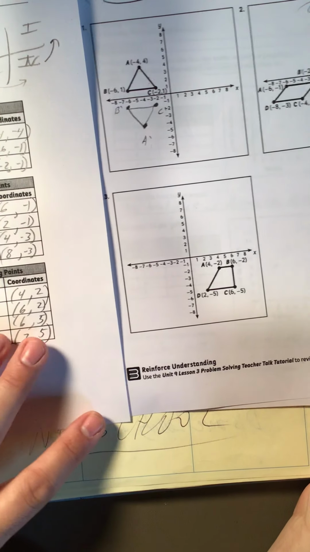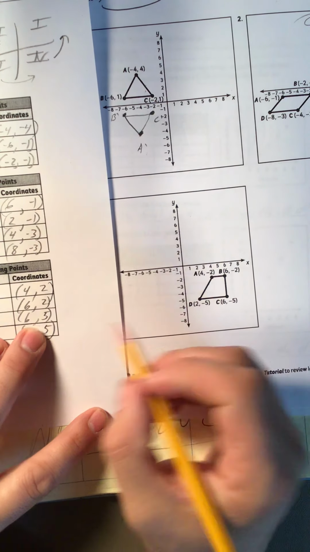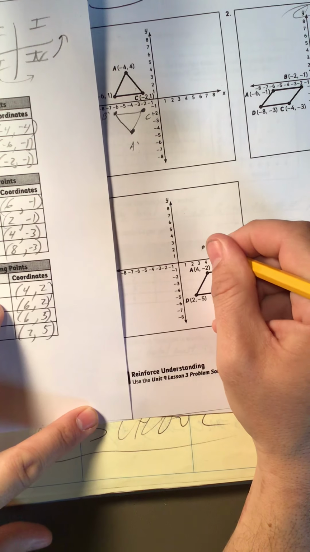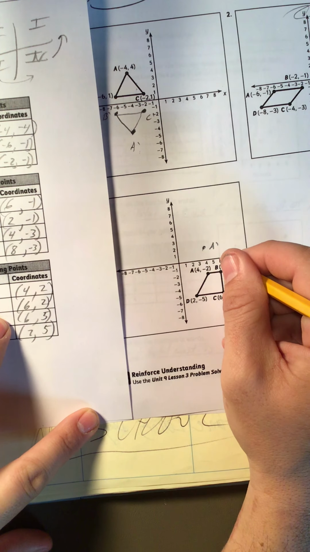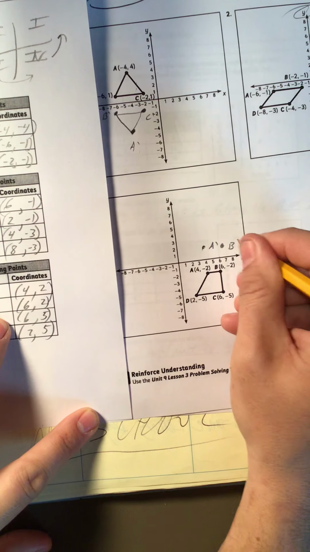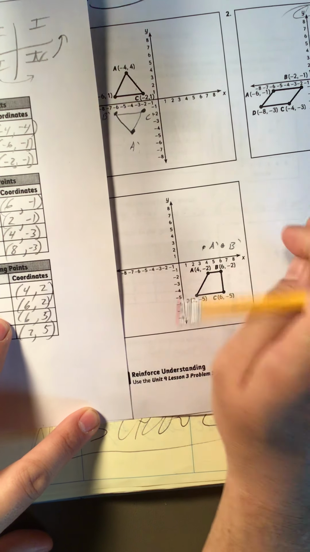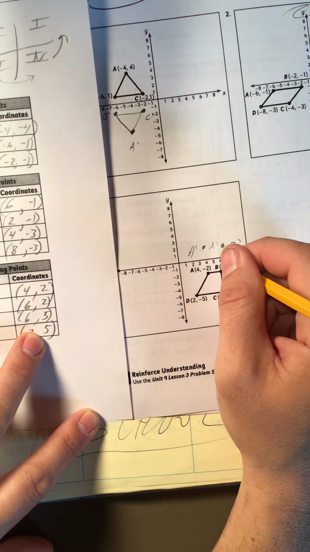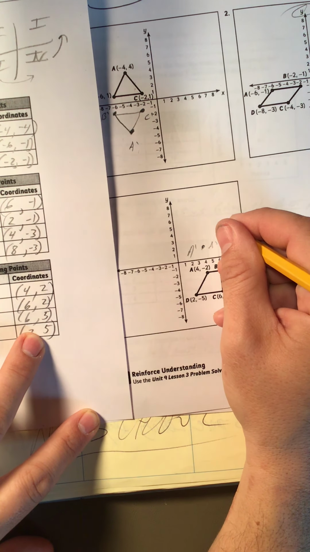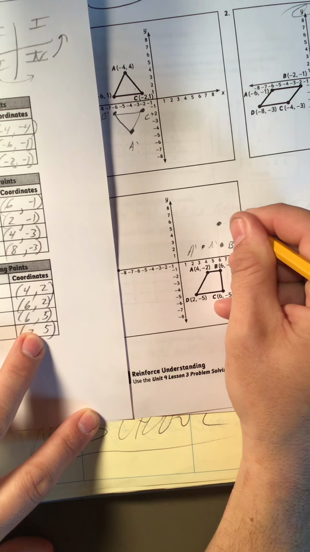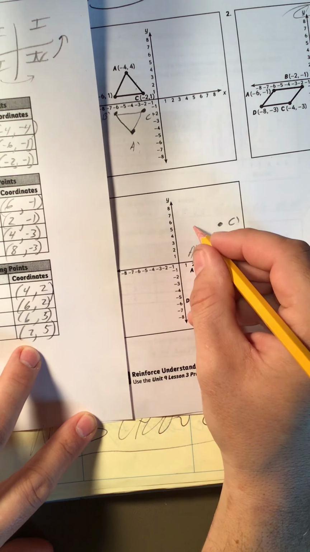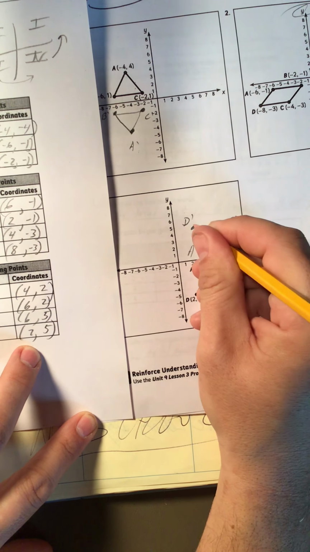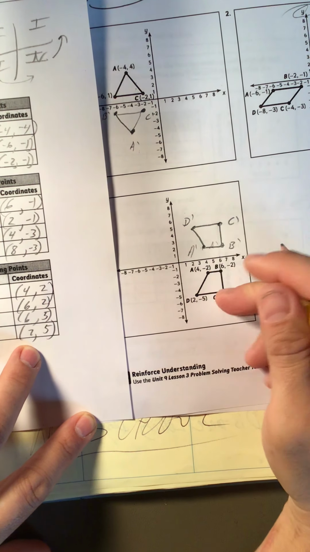And the last one, again, it's nice. I have my points ready to go. 4, 2. That's my new A prime. 6, 2. That's my new B prime. Probably not a good choice to put the A right there because I'll be drawn right over the top of it. C would be 6, 5. And D would be 2, 5. And again, there's your reflection across the x-axis.